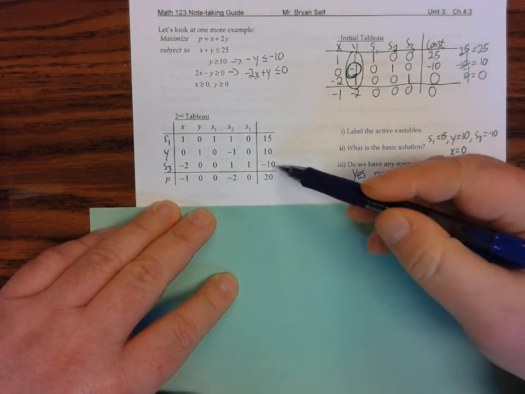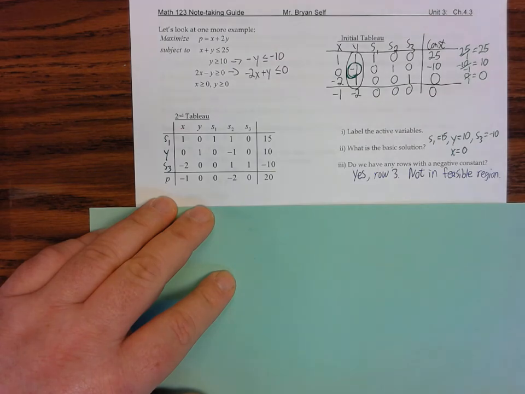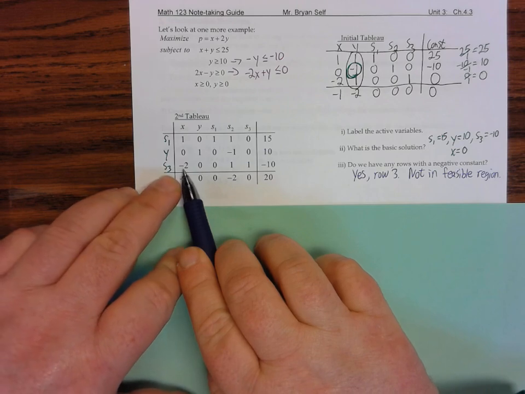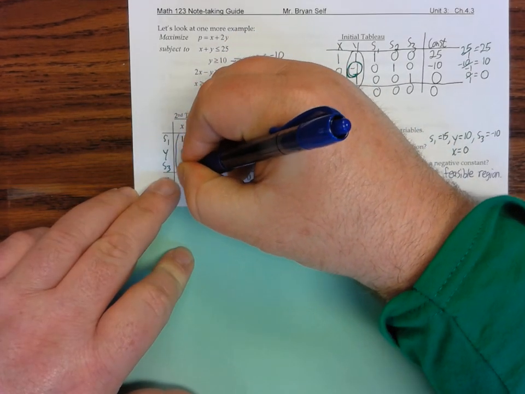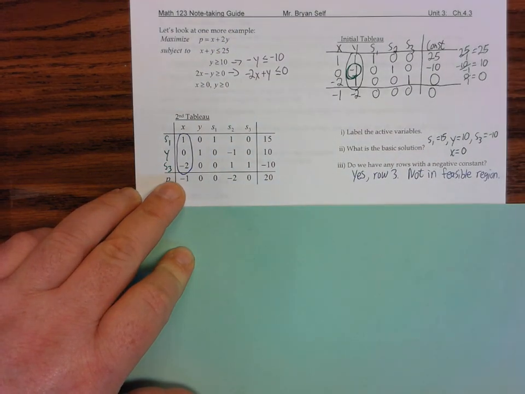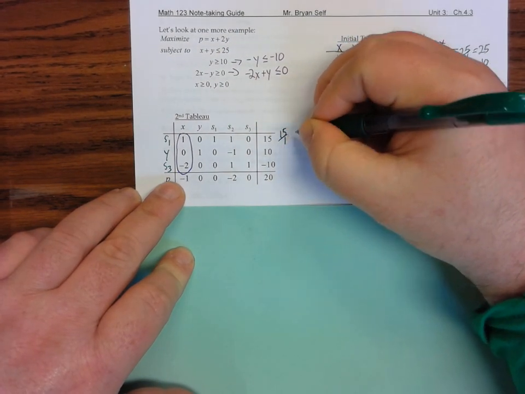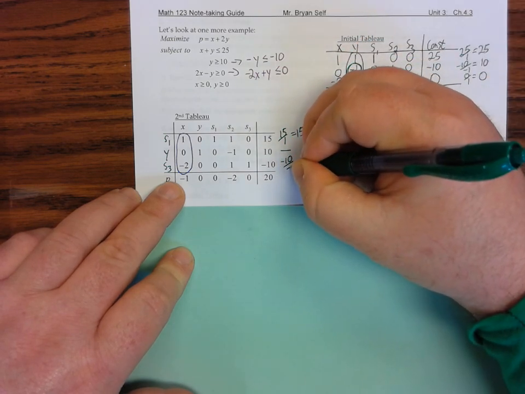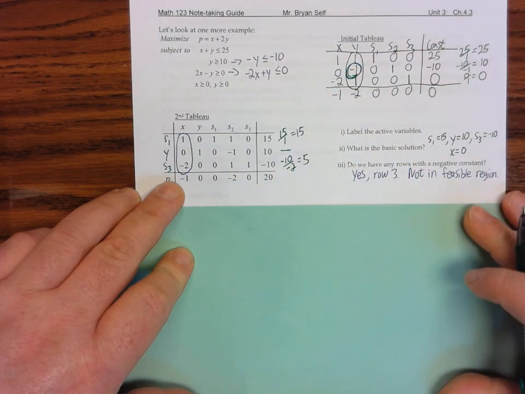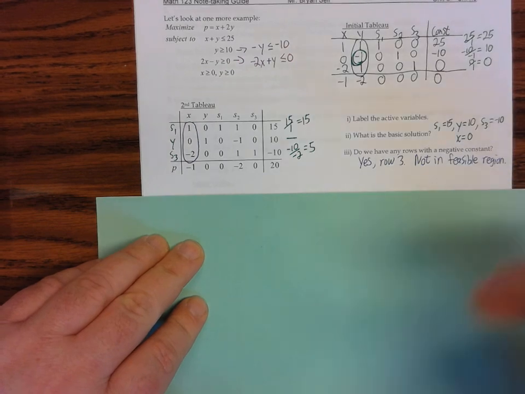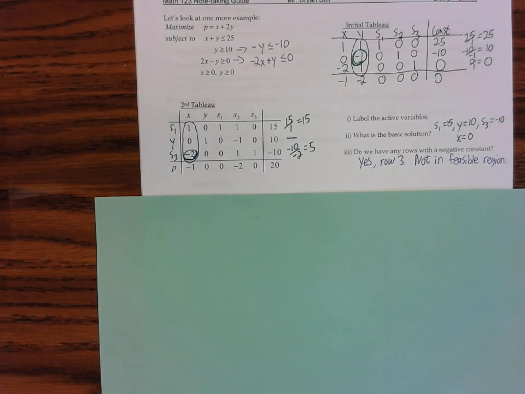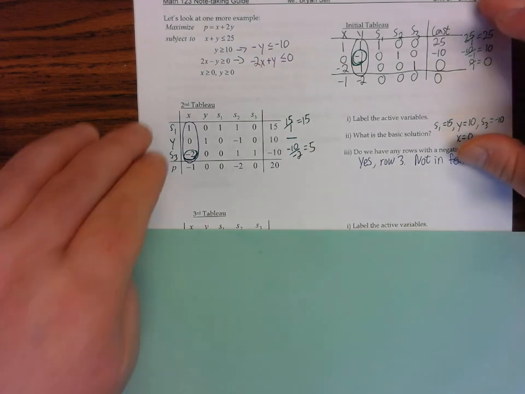We still have our negative constant. Find the most negative number to the left. That's the most negative number in that row. We only have one, so that'll be our pivot column. We'll do our ratio test. 15 over 1 is 15. We can't divide by 0. Negative 10 divided by negative 2 is 5. Smallest positive ratio. So we pivot there on that negative 2. Pivoting there produces the third tableau.